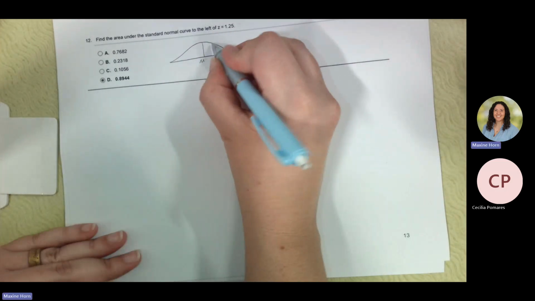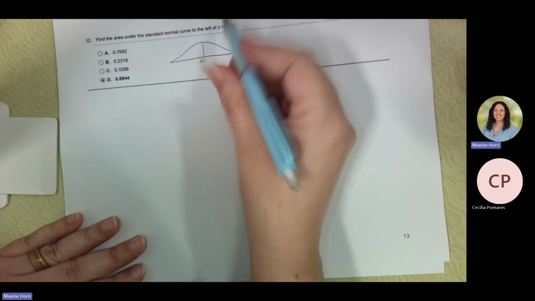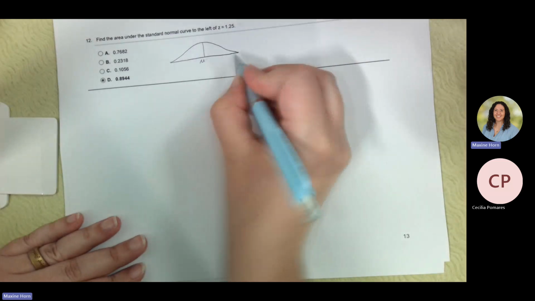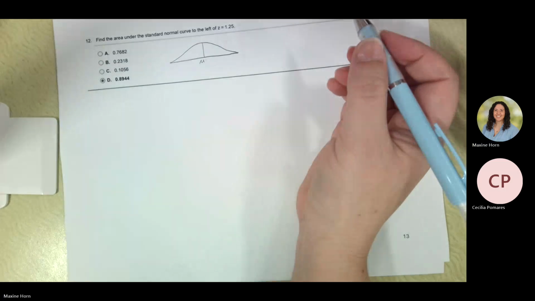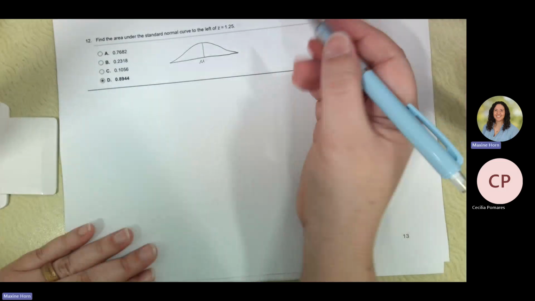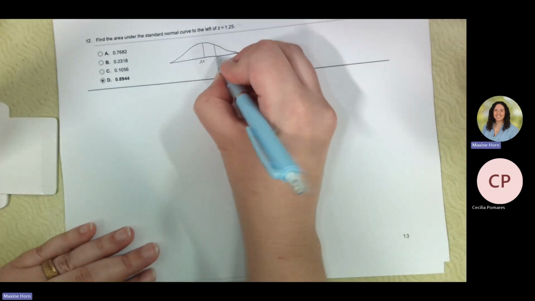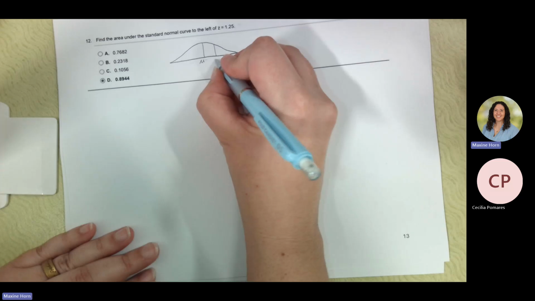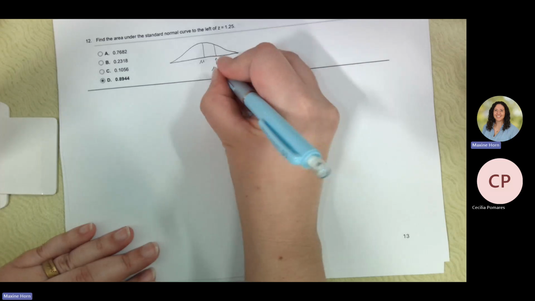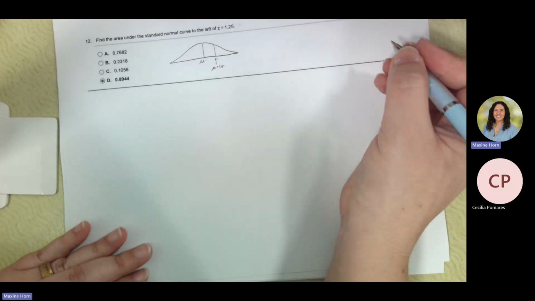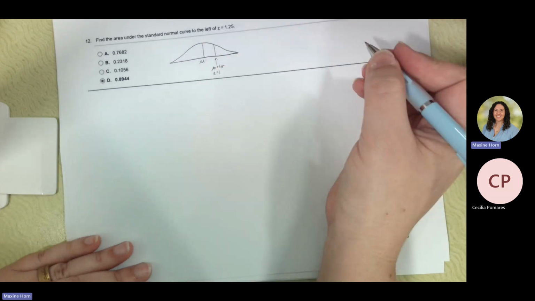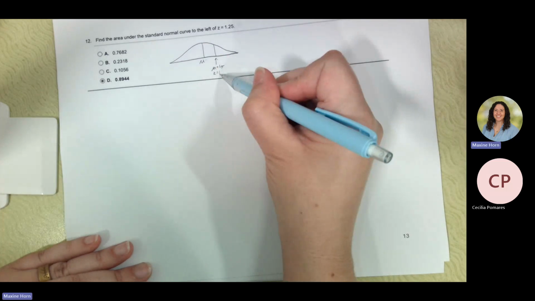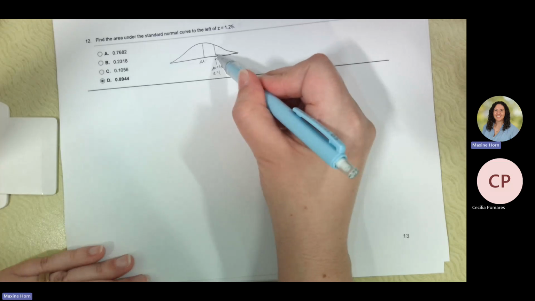You can go a certain number this way or a certain number this way of z's, or of standard deviations. Okay, so if I go, let's say right here, I go 1 standard deviation, that's a z-score of 1, because the z-score corresponds to how many standard deviations you are away from the mean.